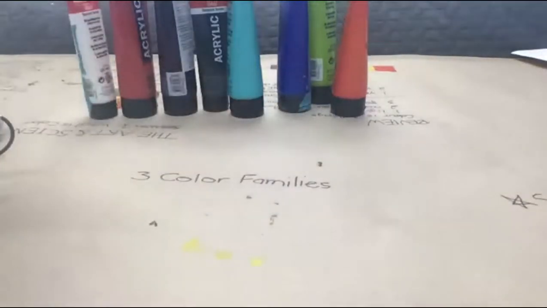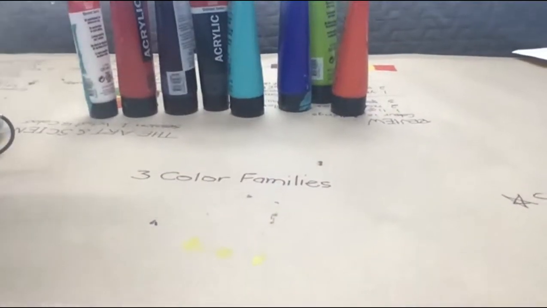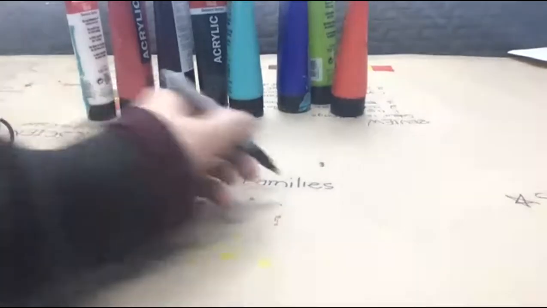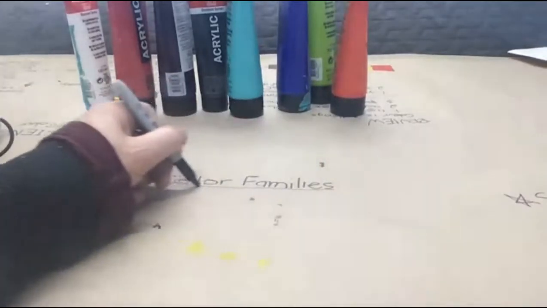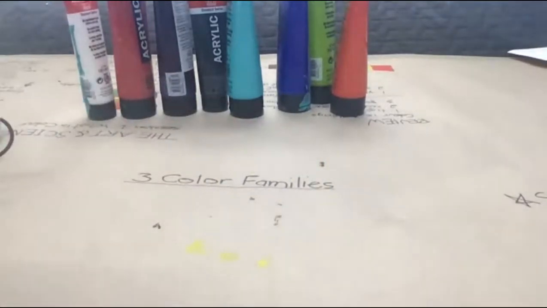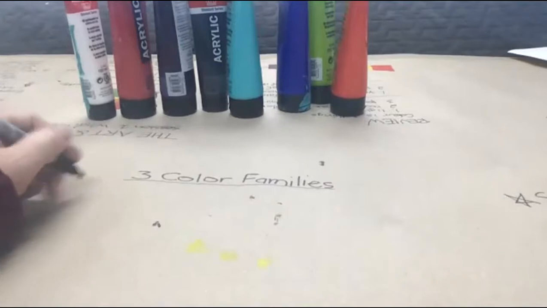Is that coming through? I think it is. Okay. So think of three color families. Instead of trying to remember all the different things that I talked about, all the rules about saturation, all the rules about hue, all the rules about value, just think in terms of these families.